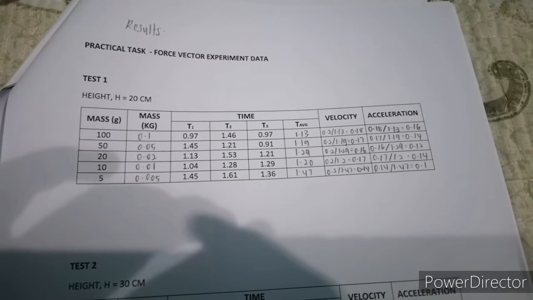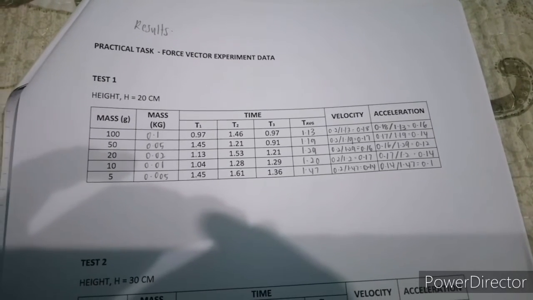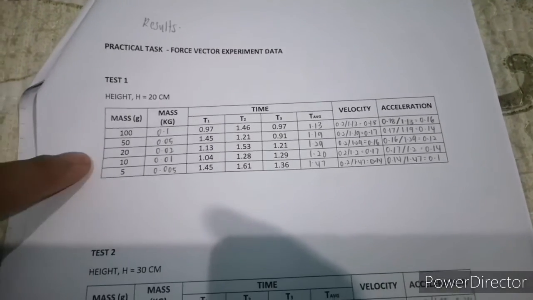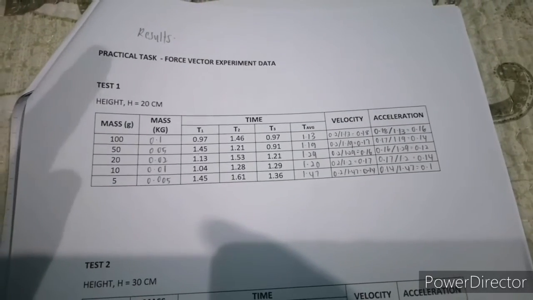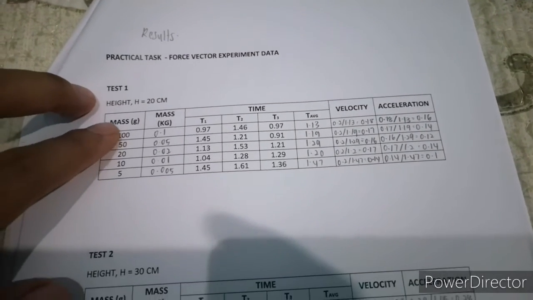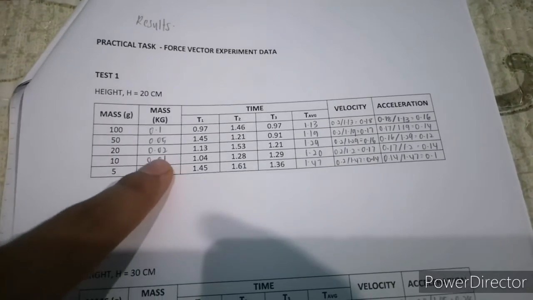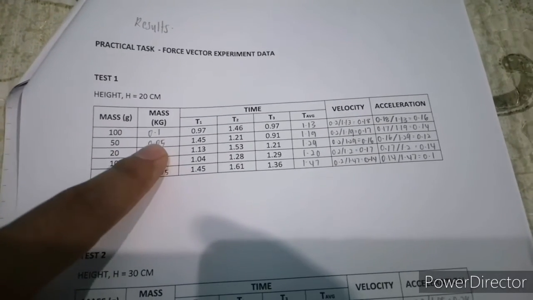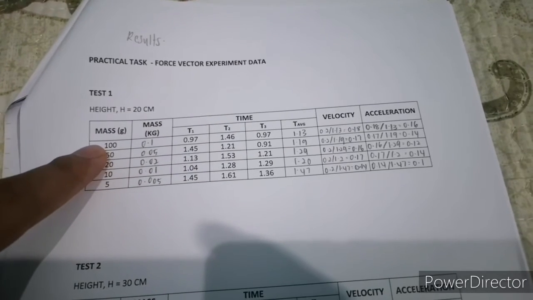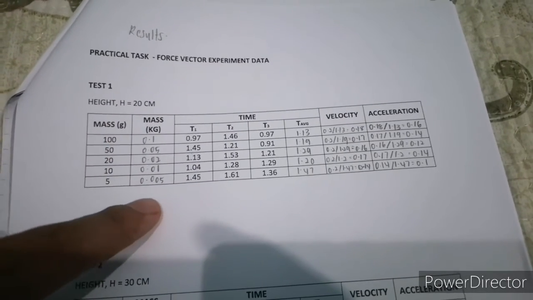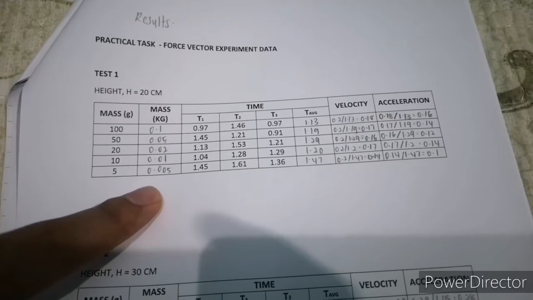Okay, this is the result for Lab 2, and this is the table for test 1. The mass was given in grams, so I converted all these masses to kilograms. All of these are divided by 1000.